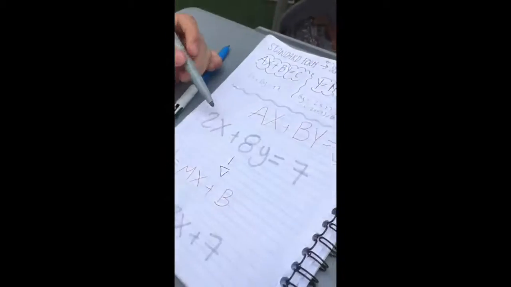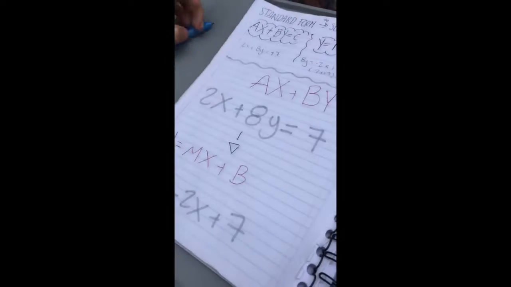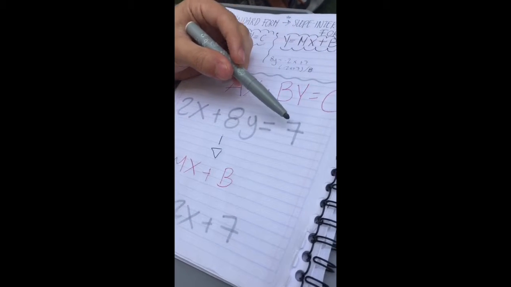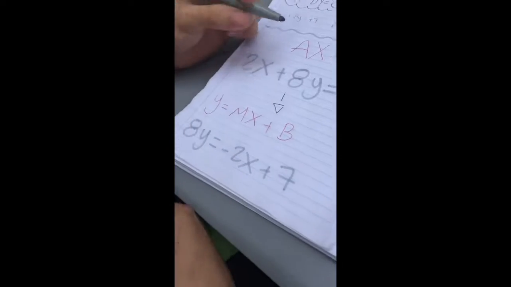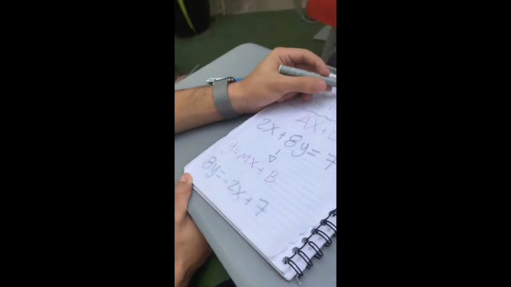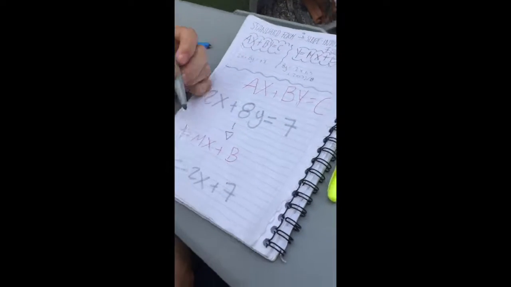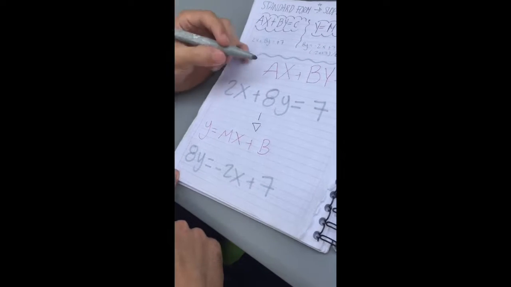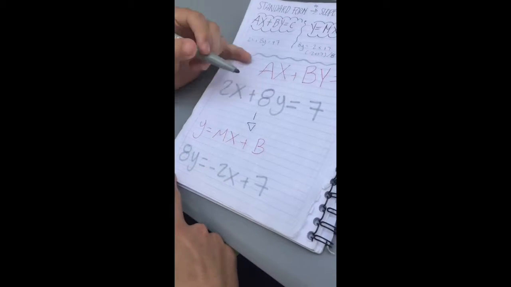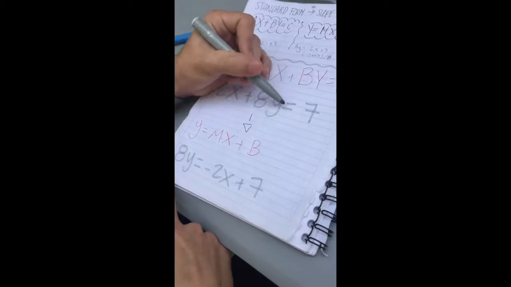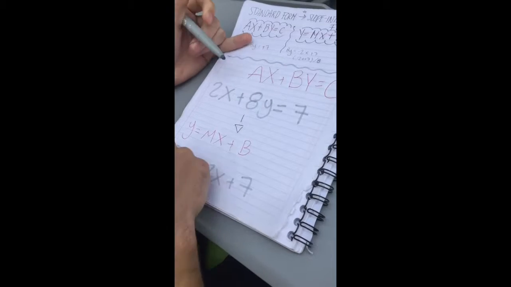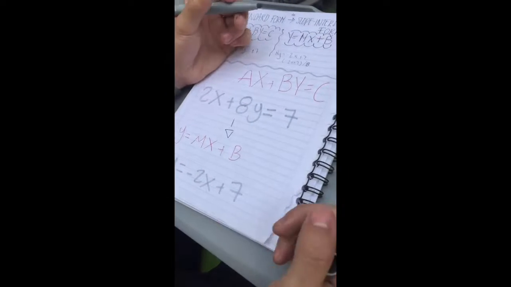So here we have in the standard form the equation 2x plus 8y equal to 7. So first, to pass to the slope intercept form, we have to clear y. But first we have to do this. If you have 2x on the left side of the equal, you have to pass it to the right side of the equal.